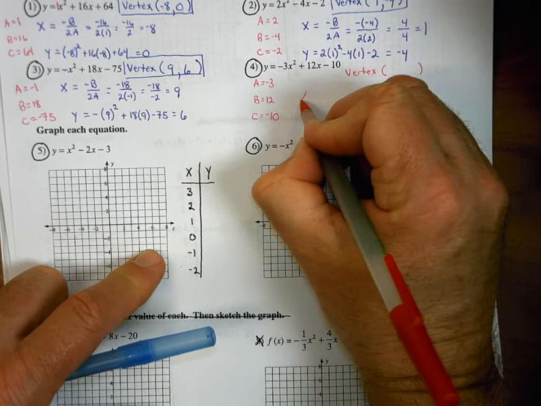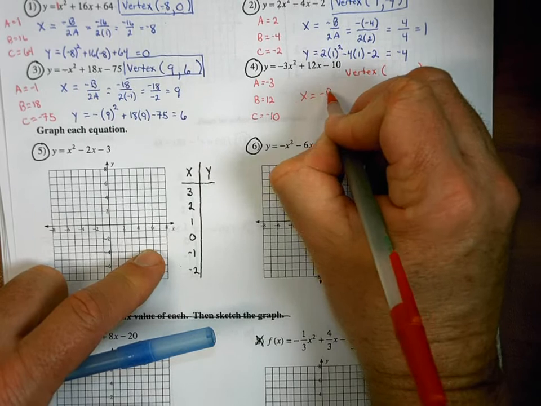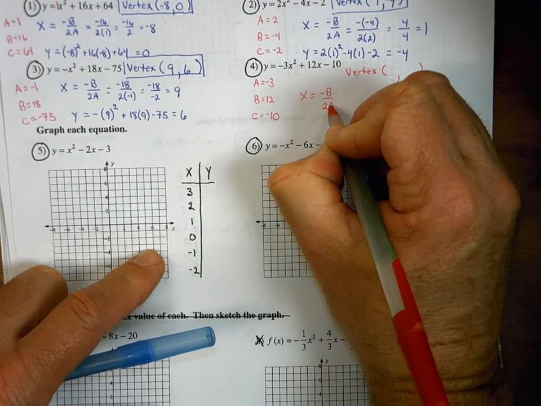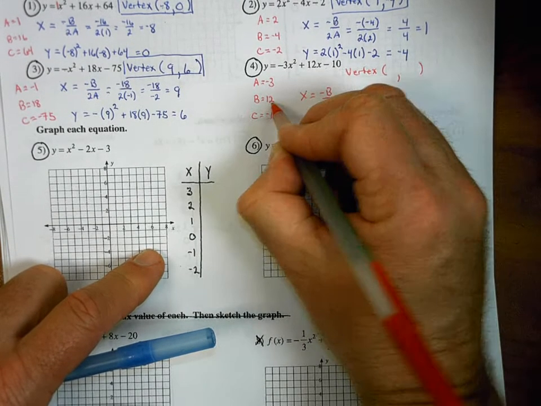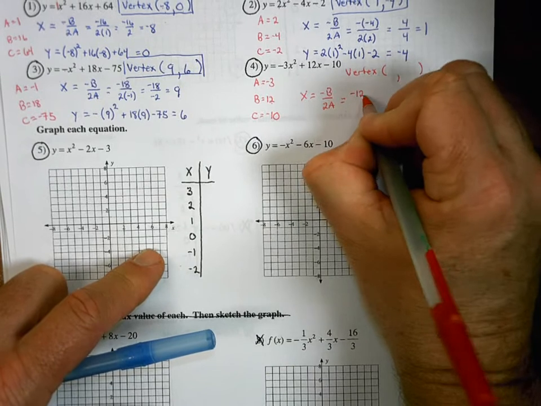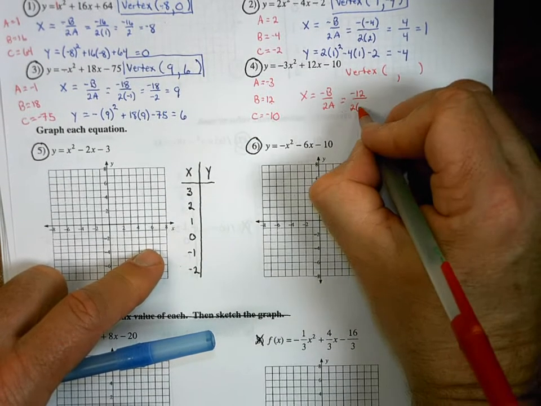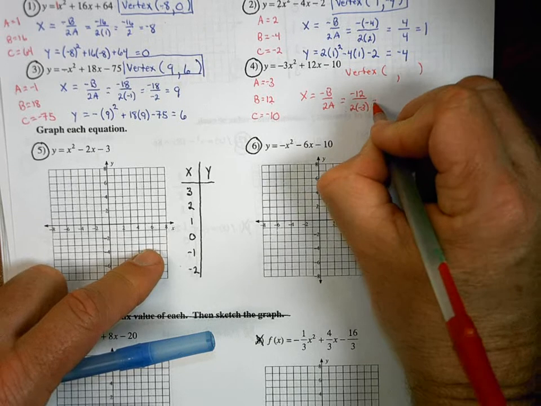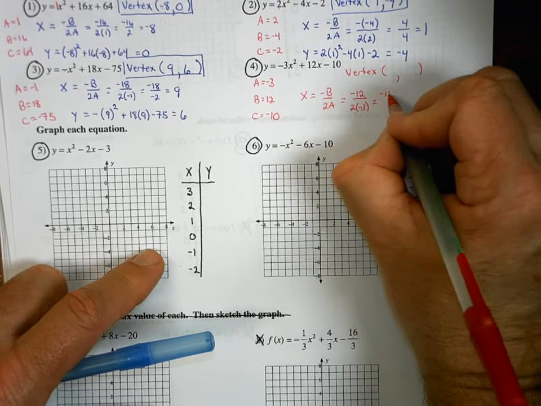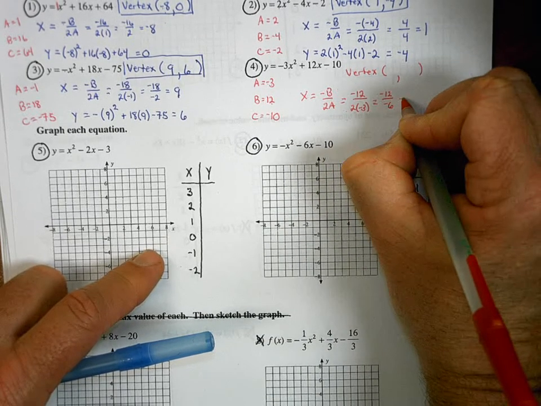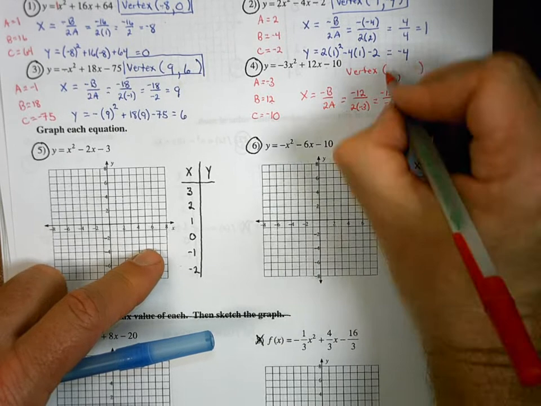To find the x value, I use the formula -b divided by 2 times a. Okay, b is 12, so I'm going to get -12 divided by 2 times, and my a value is -3. Evaluating this, I would get -12 divided by -6, so I would get my x value as +2.